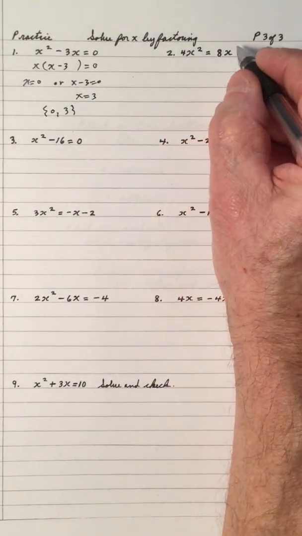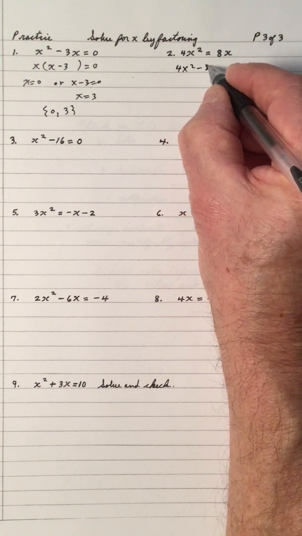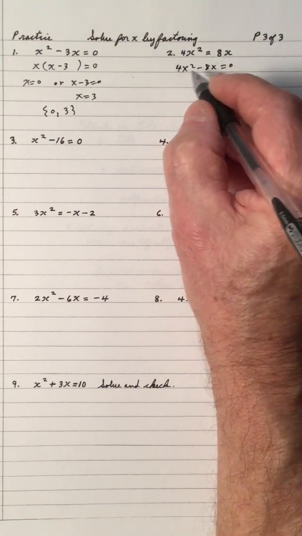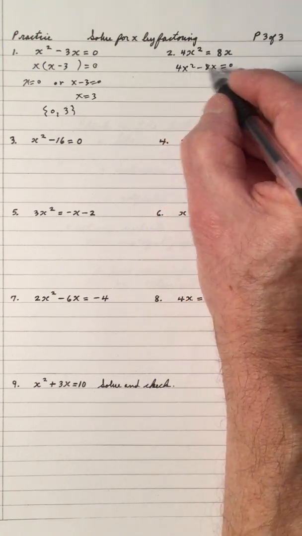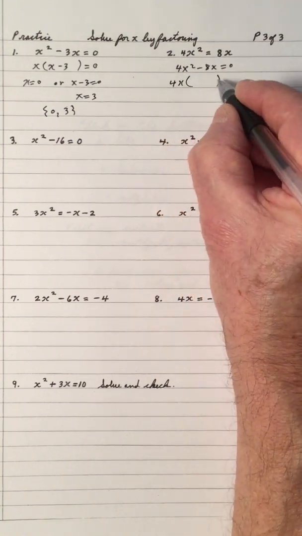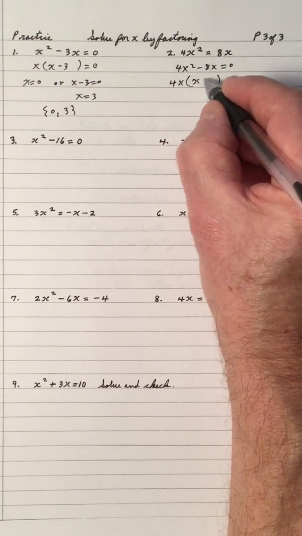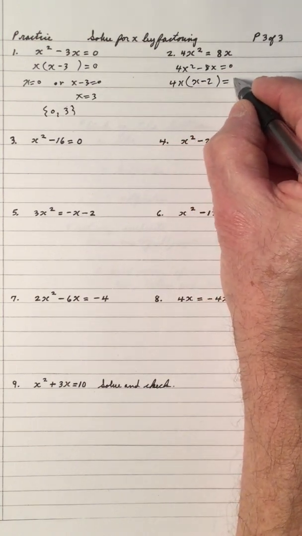And number 2, I have to make it equal to 0. So 4x squared minus 8x equals 0. The GCF, I'm going to factor. So 4 is common and x is common, a factor. So 4x squared divided by 4x is x. Negative 8x divided by 4x is negative 2.